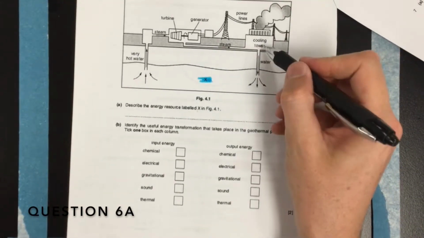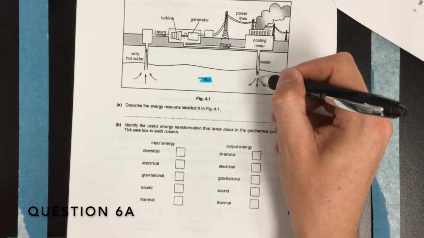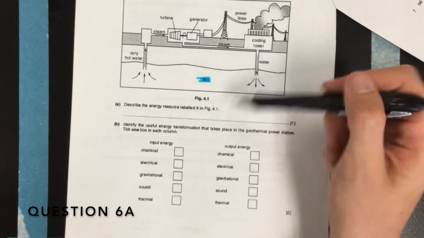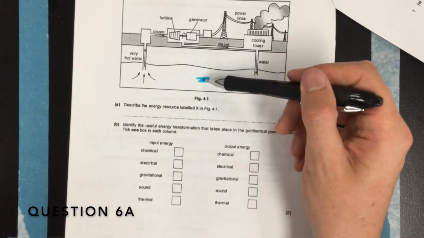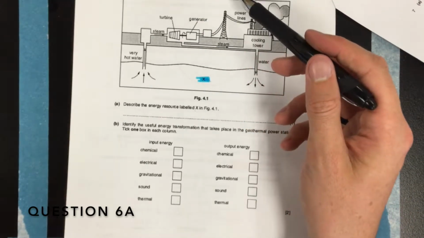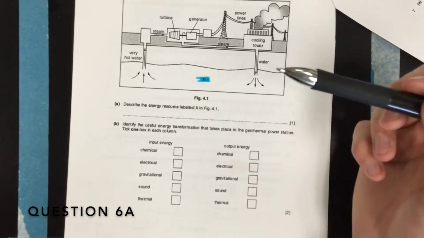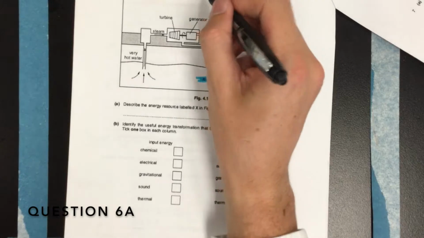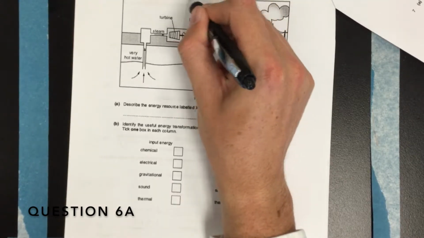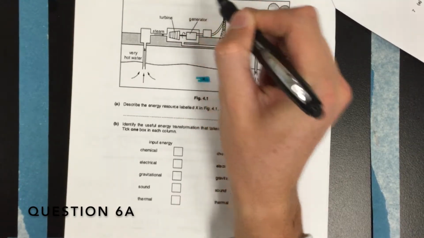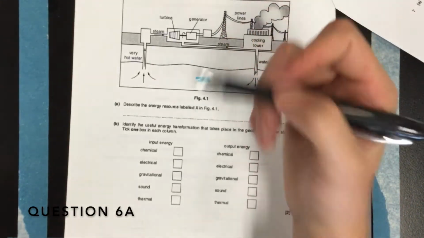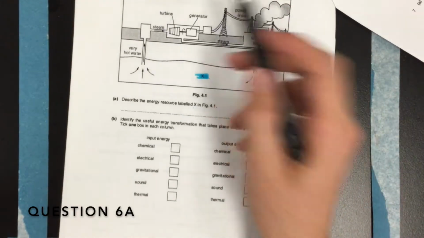So I need to work out what is this source of energy. Now I can see in the picture they're pumping water down underground to get the energy from it. So the energy is being absorbed by the water and taken up. Okay? So the clue for what the energy is the name, right? This is called geothermal power. So hopefully you remember what the source is already. But if you don't, there's a way of working it out.